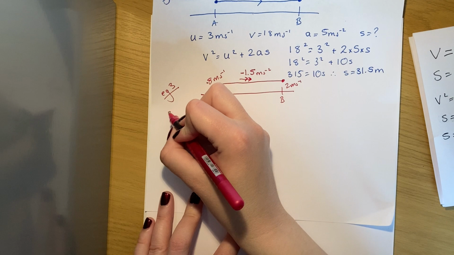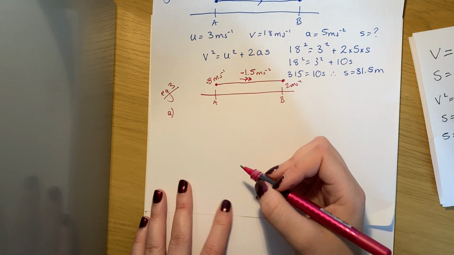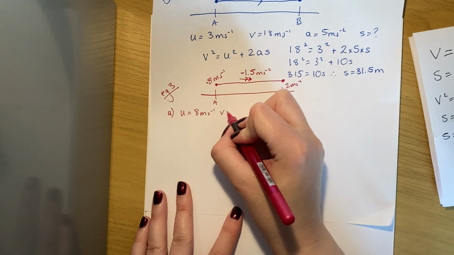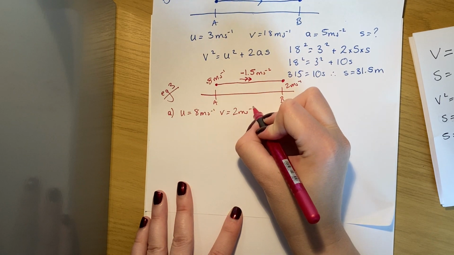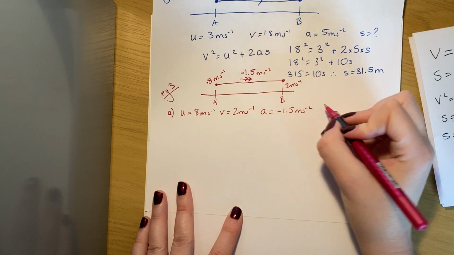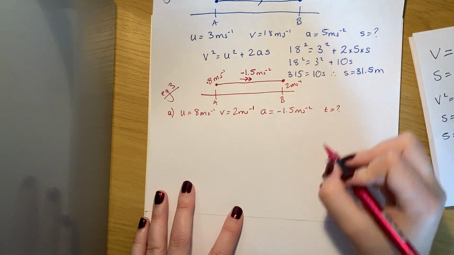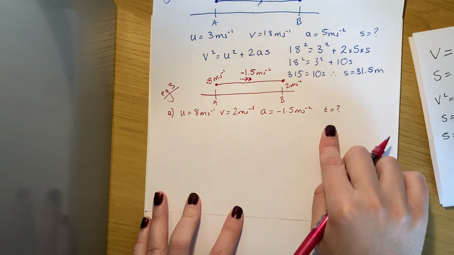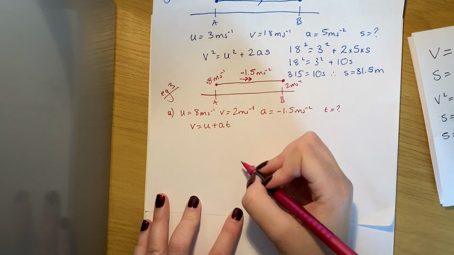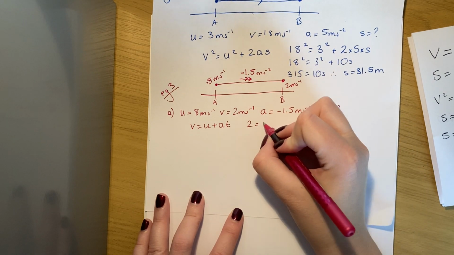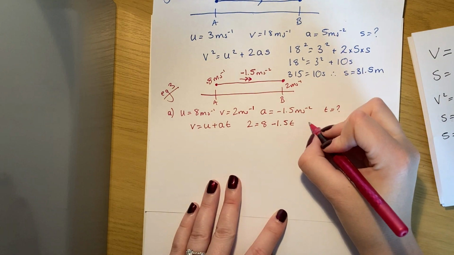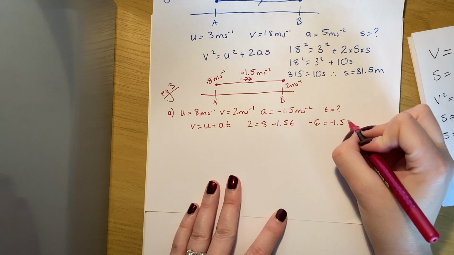Find the time taken for the particle to move from A to B. So we have U, our initial velocity is 8 metres per second. Our final velocity is 2 metres per second. Our acceleration is negative 1.5 metres per second squared. And we want to work out how long that takes. So V, U, A and T, we have V equals U plus AT. So 2 is equal to 8 minus 1.5T. So negative 6 equals negative 1.5T.